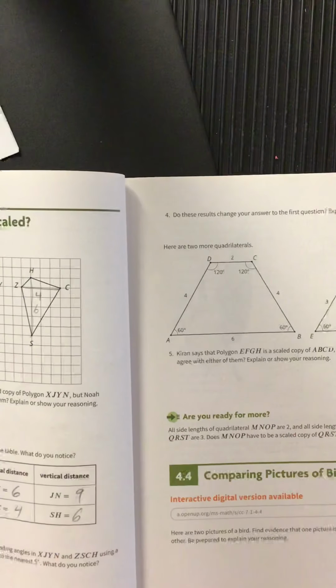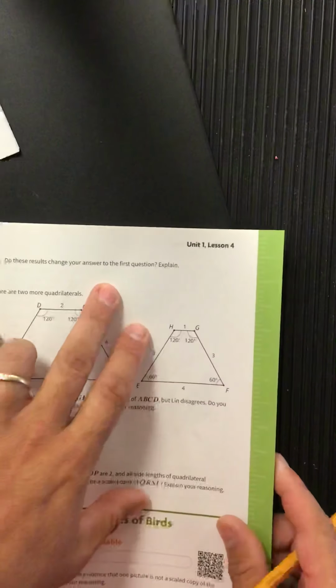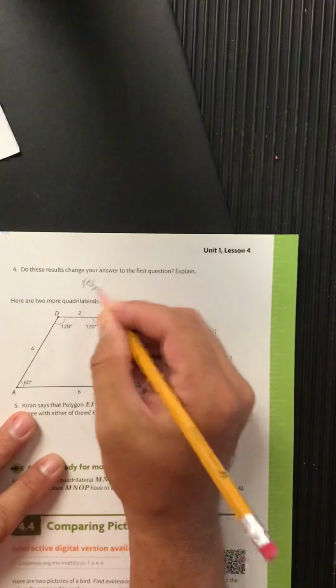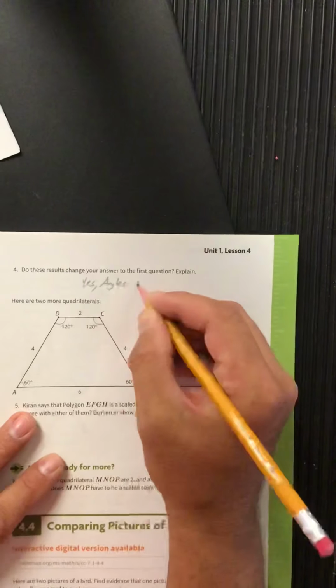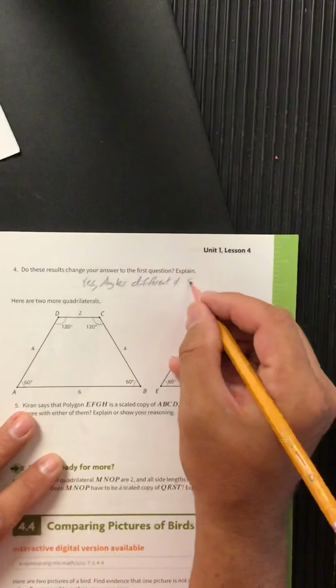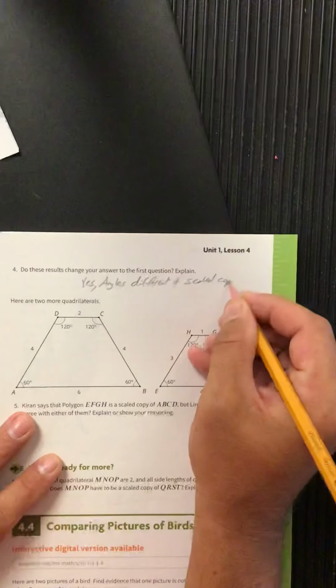Okay, question 4. Now that you know the angles are different, would that change your mind? I would say yes. If you didn't see that, angles different means no scaled copies. Means they cannot be.